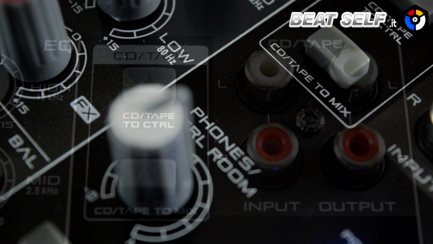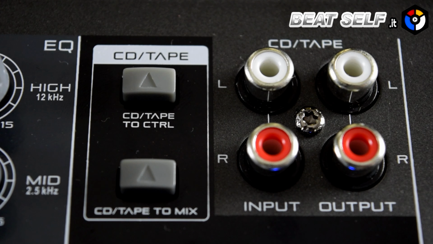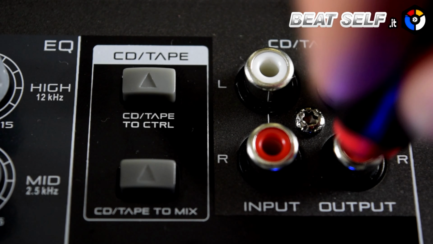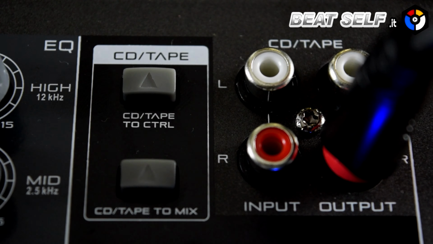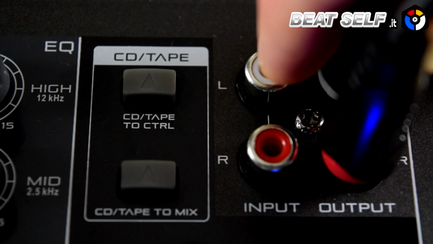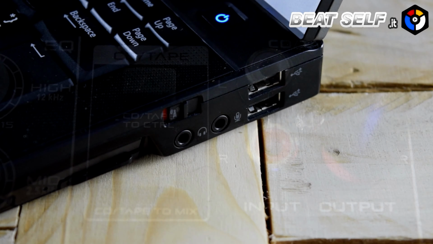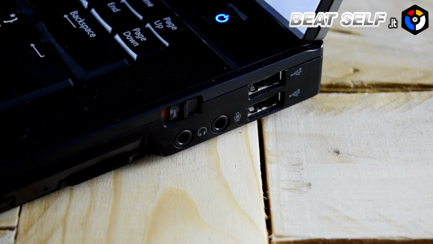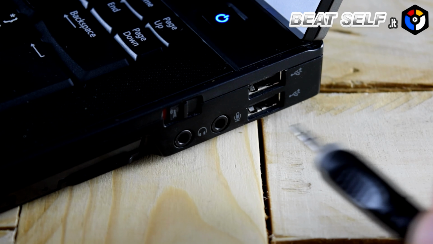Through the output dedicated to recording, in this case called CD tape, it is possible to take the mix signal and send it to our PC. For the first test, you can also use the internal card of the PC, but for better recording, we recommend using a dedicated sound card.